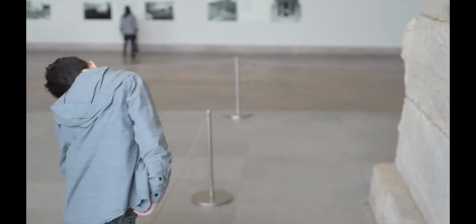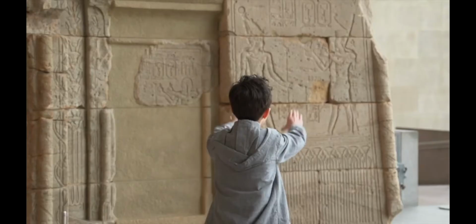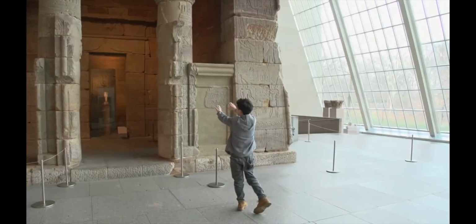I've always been fascinated by how science works. You have to use science to construct things like physics. Hello, I'm Tobias and I'm 9 years old. I'm Aileen Chuk. I'm the Chief Registrar here at the Metropolitan Museum.